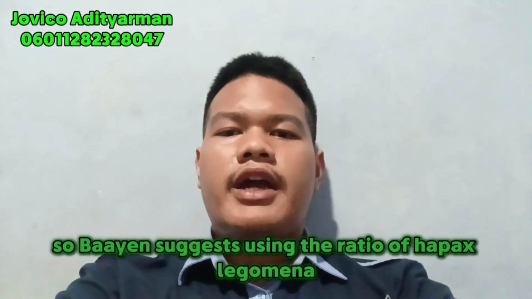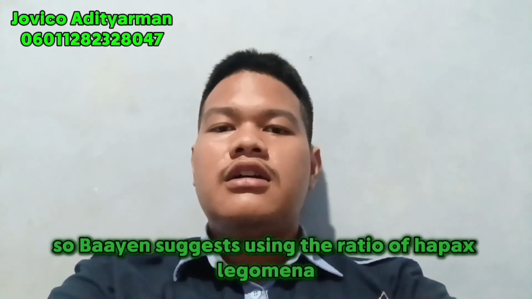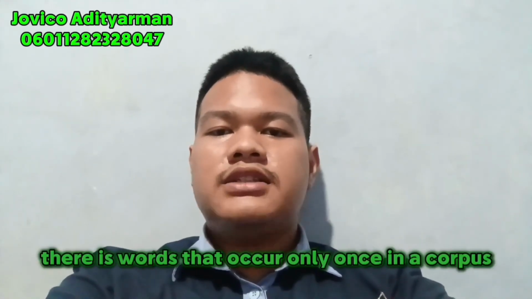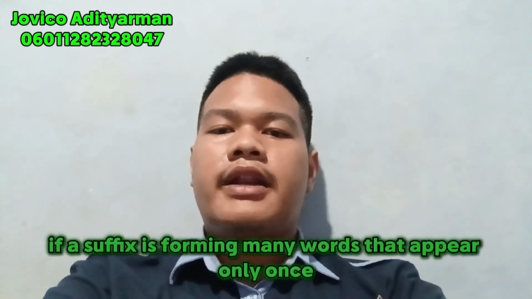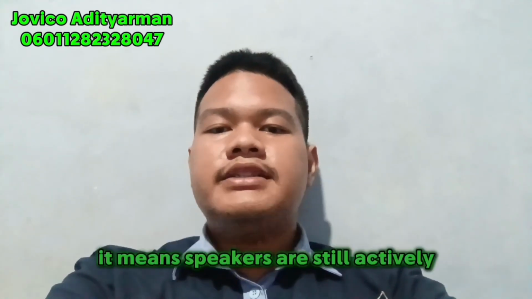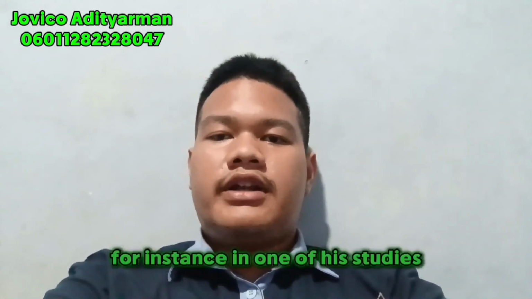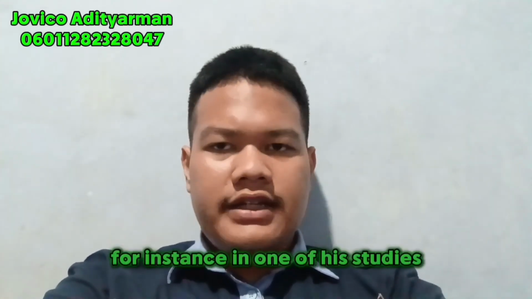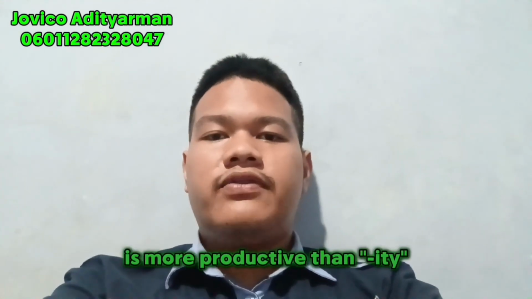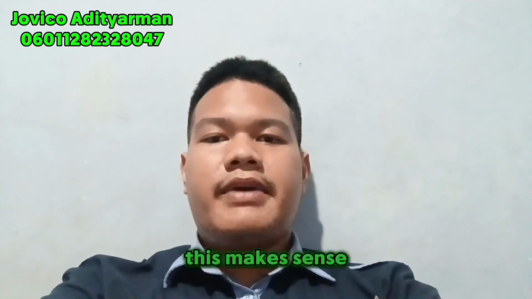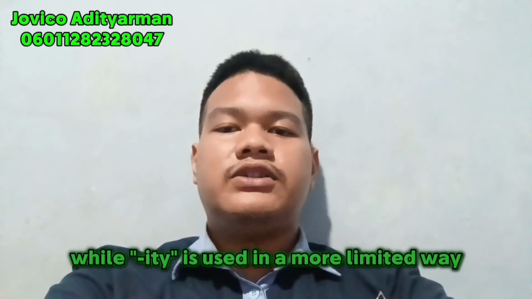Meanwhile, more productive processes tend to create many new words, which often appear only once or very rarely in a text. So Baayen suggests using the ratio of hapax legomena, that is, words that occur only once in a corpus, to measure productivity. If a suffix is forming many words that appear only once, it means speakers are still actively creating new words with it. For instance, in one of his studies, Baayen and Lieber found that the suffix "ness" is more productive than "et". This makes sense because we can easily form new words with "ness", while "et" is used in a more limited way.